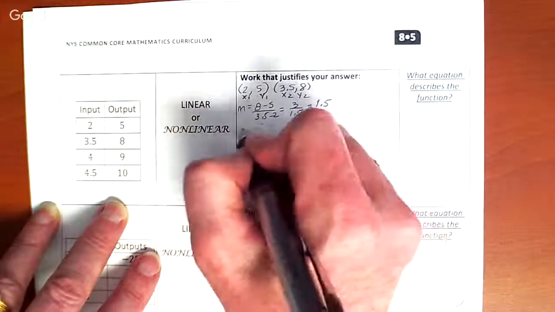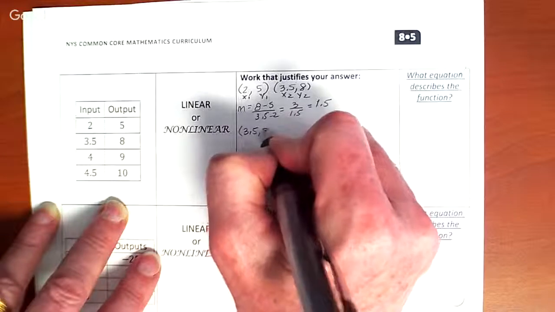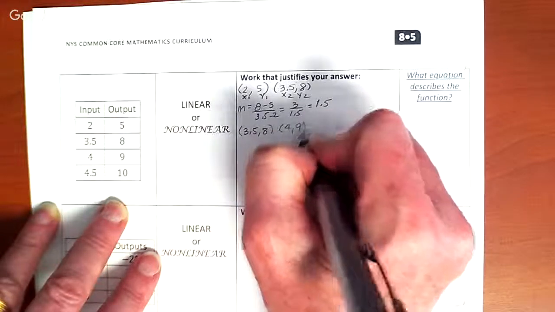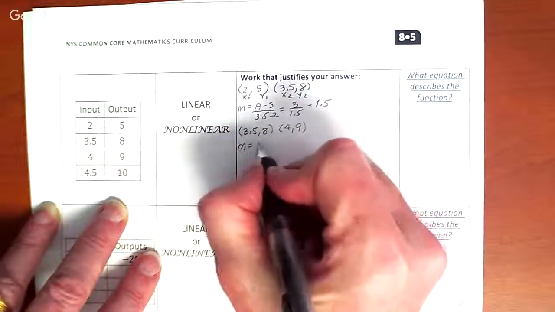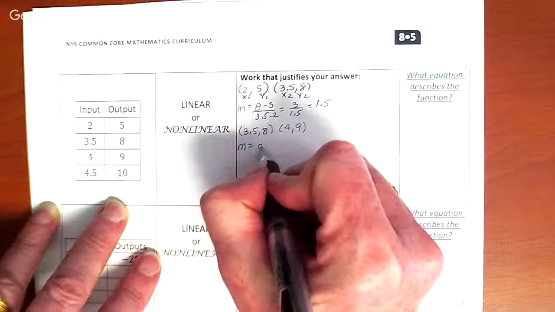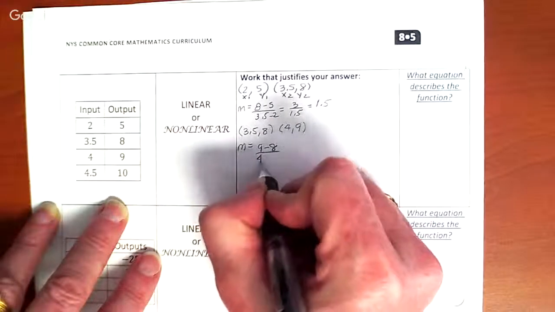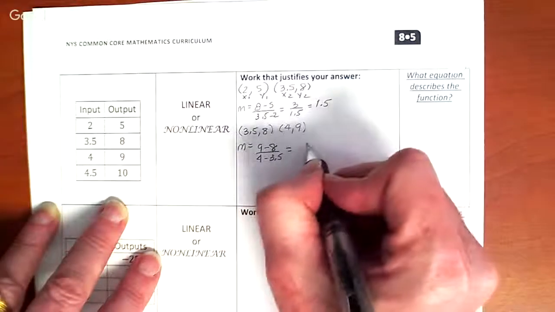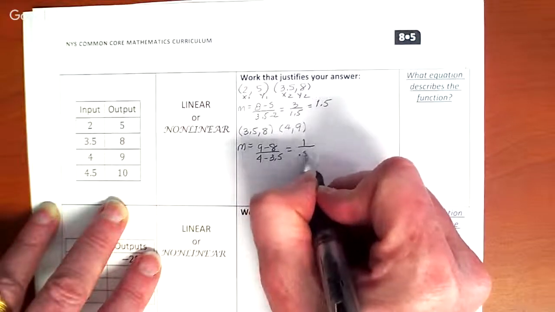So next we have (3.5, 8) and (4, 9). So here we have 9 minus 8 over 4 minus 3.5. So we have 1 over 0.5.